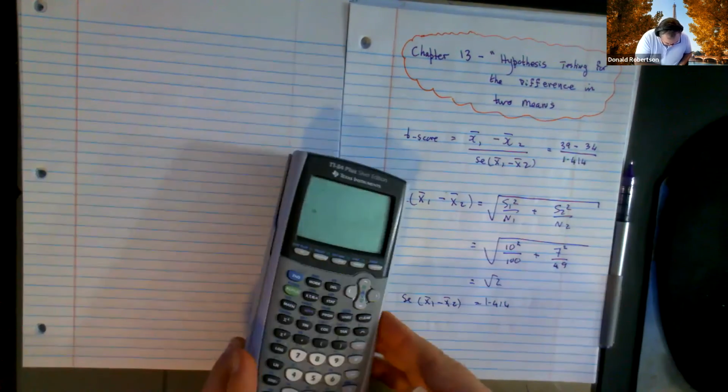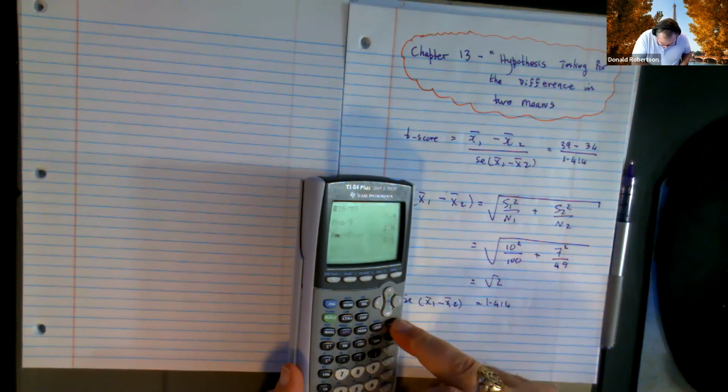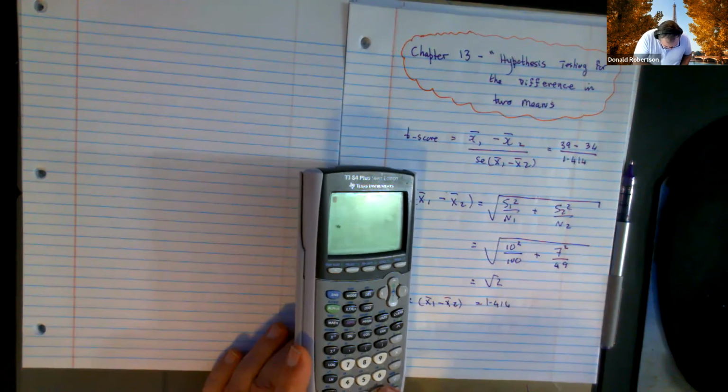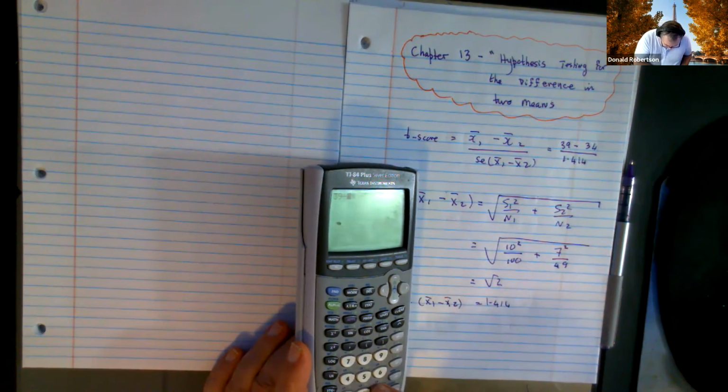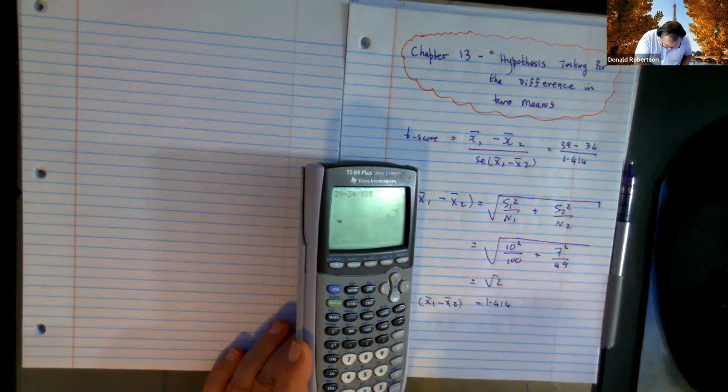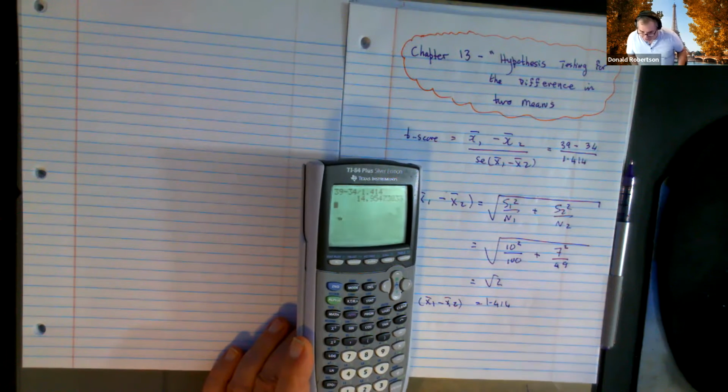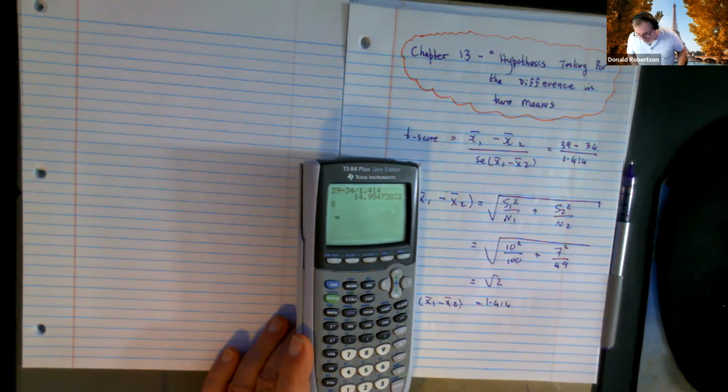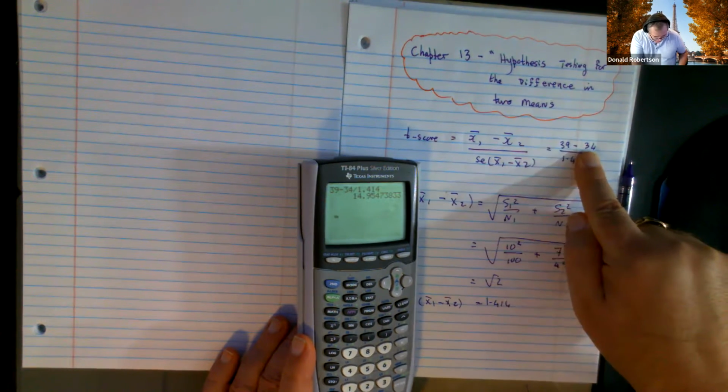Then I go, and what am I doing wrong here? 39, take away 34, divided by 1.414, which is a huge t-score, which worries me. What have I done wrong there? Because that's not the right answer. 39 take away 34 divided by that guy.